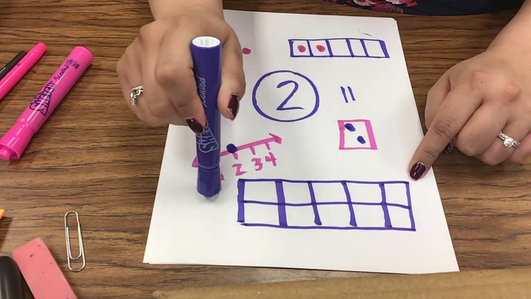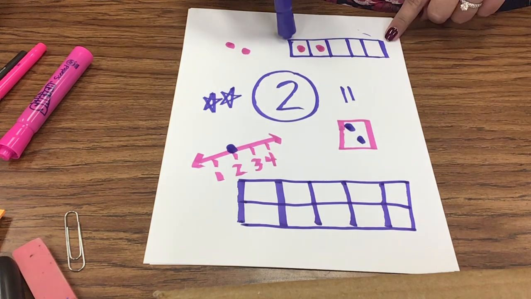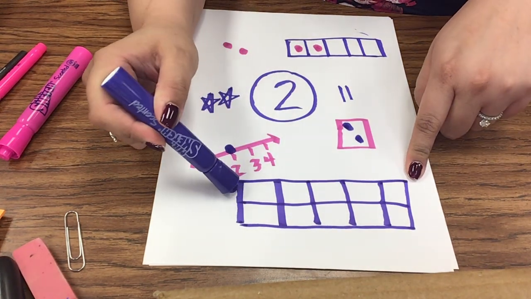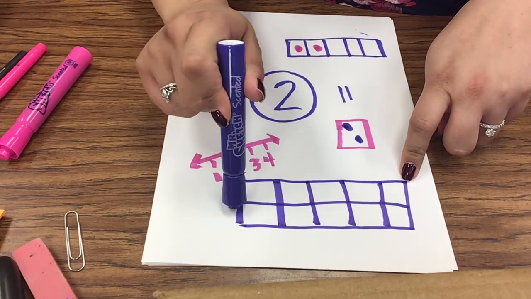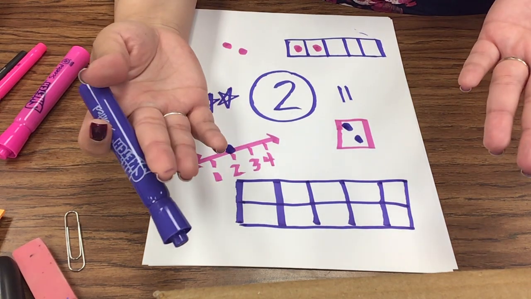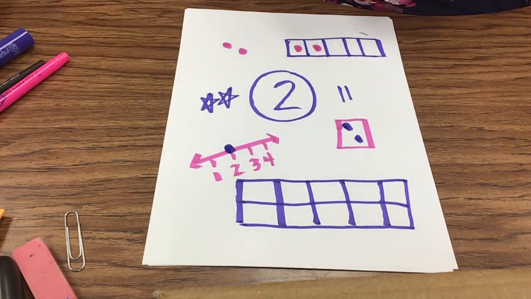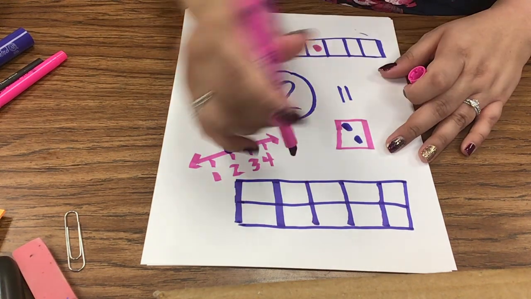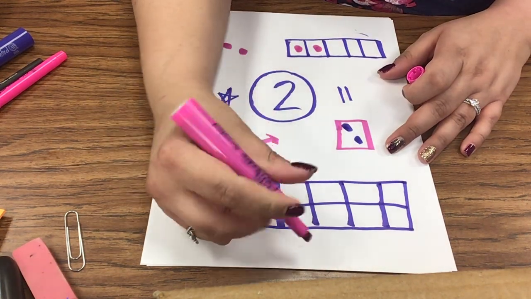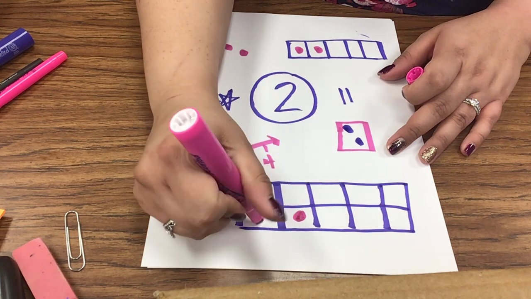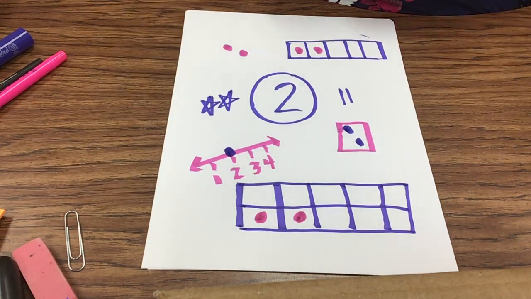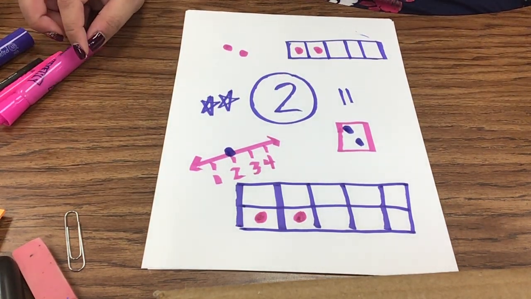And what does a 10 frame do? Same as the 5 frame. It helps us count. So say that with me. A 10 frame helps me count. Your turn. A 10 frame helps me count. Yay! Good job. And I'm going to put 2 dots in my 10 frame. You can put the dots anywhere you want. All right? So I could do 1, 2. What else can we do?